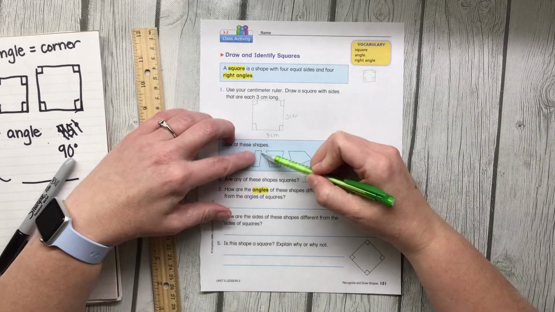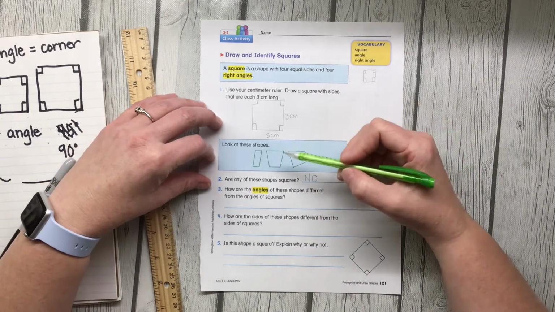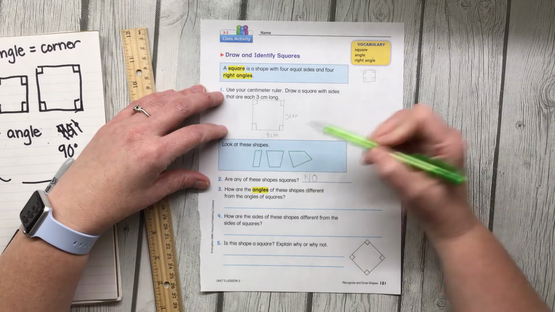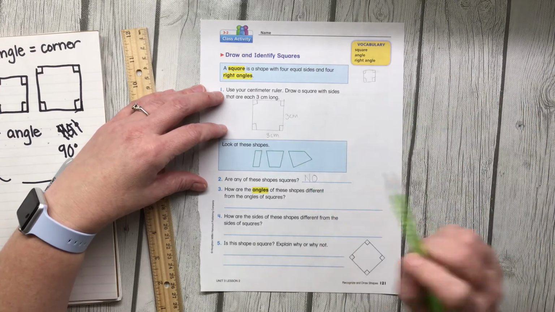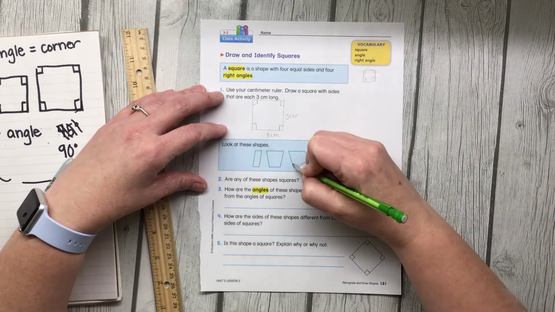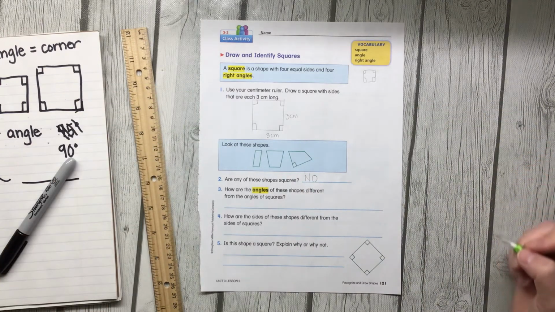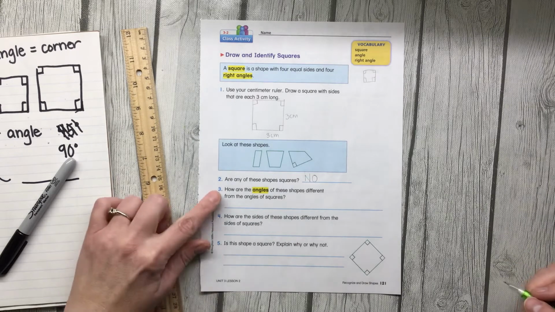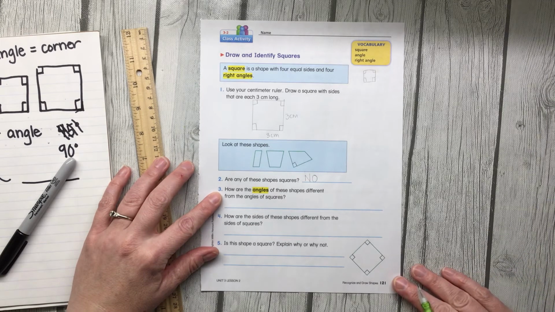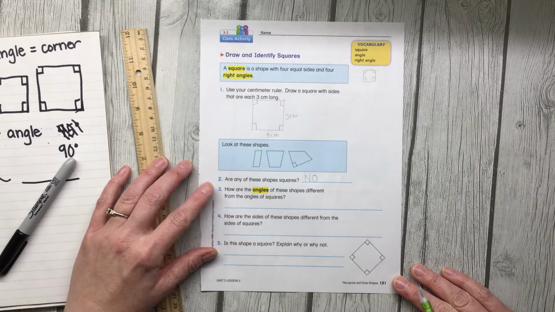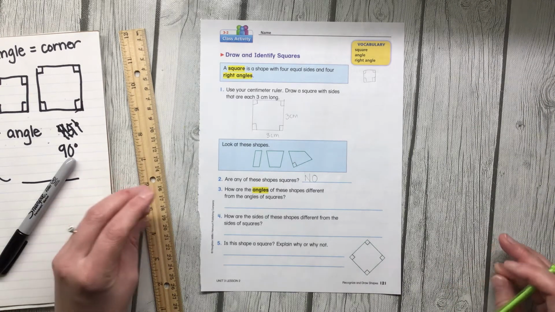This one has 2 long sides, and these corners are not right angles. These are all different length sides. These are all different length sides. So they cannot be squares. It looks like this has a right angle though, but not all of them are right angles, so none of them are squares. It says, how are the angles of these shapes different from the angles of squares? I'm gonna pause the video and we're gonna talk about how these angles are different from squares.